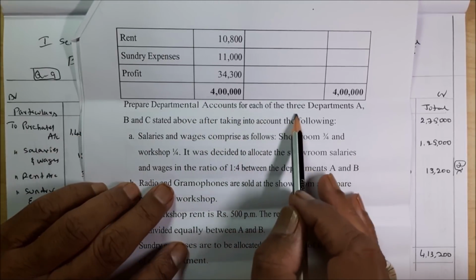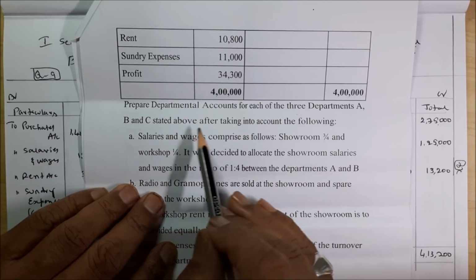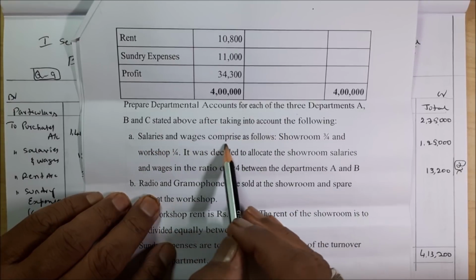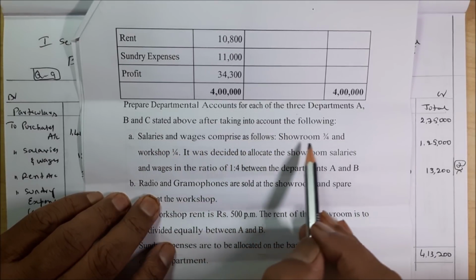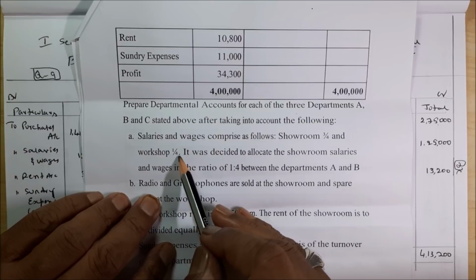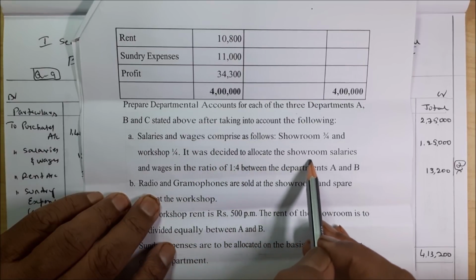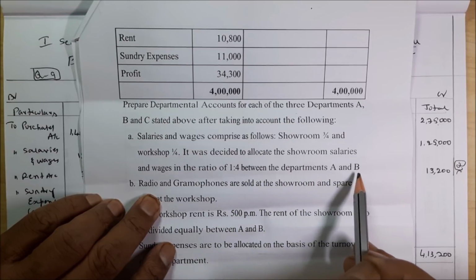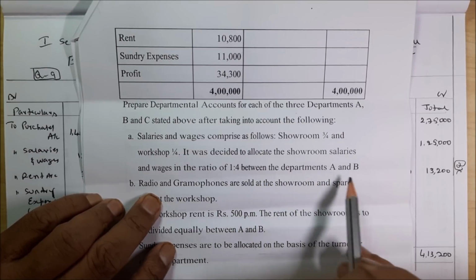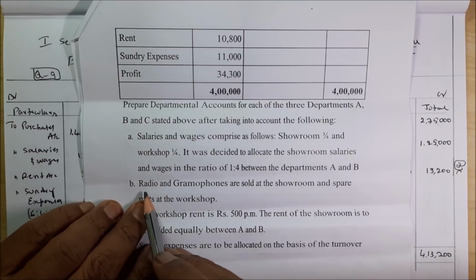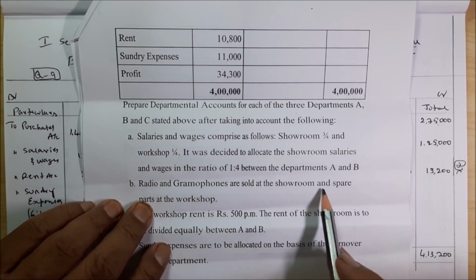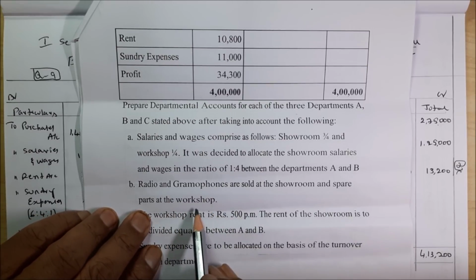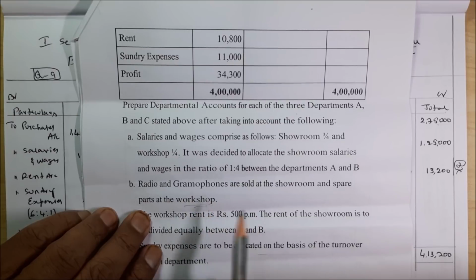Prepare departmental accounts for each of the three departments A, B and C stated above after taking into account the following. Number 1. Salaries and wages comprise as follows: showroom 3/4 and workshop 1/4. It was decided to allocate the showroom salaries and wages in the ratio of 1:4 between departments A and B. Right? Radio and gramophone are sold at the showroom and spare parts at the workshop, right? So spare parts is called the workshop, most important.